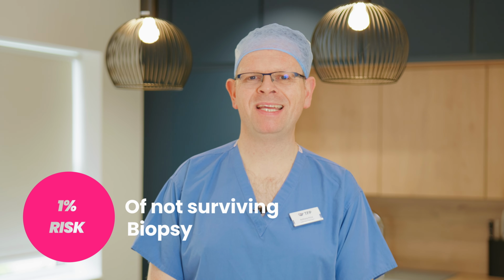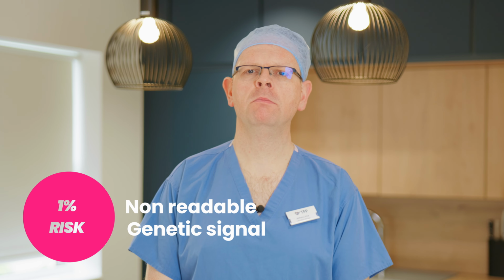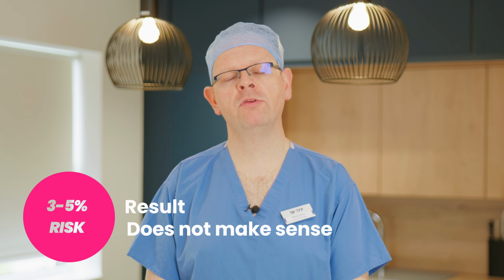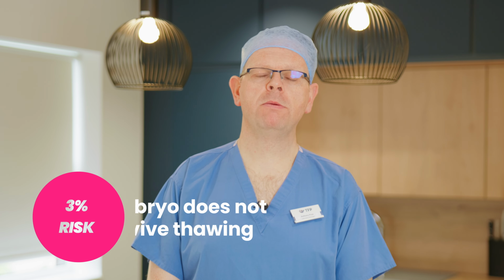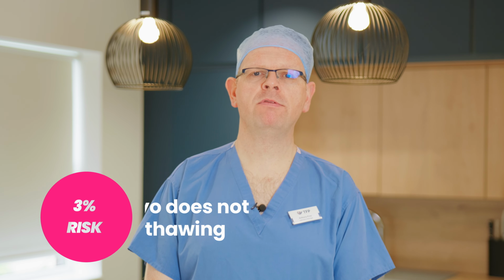So there are some things to consider about embryo biopsy. There are some risks that you need to be aware of. These risks are quite low. The first risk is that the embryo will not survive the biopsy in about 1% of cases. Second risk is that the biopsy may not give a genetic signal that can be read or analysed. That risk is 1%. There's also a 3 to 5% chance that a result we get doesn't actually make any sense. And finally, there is a 3% risk that the embryo won't survive thawing.